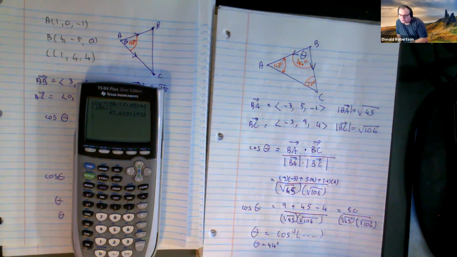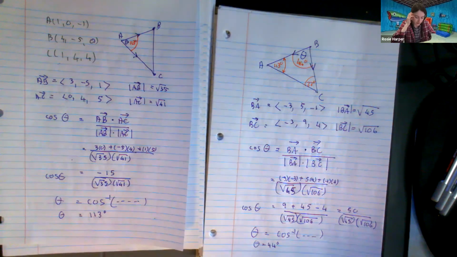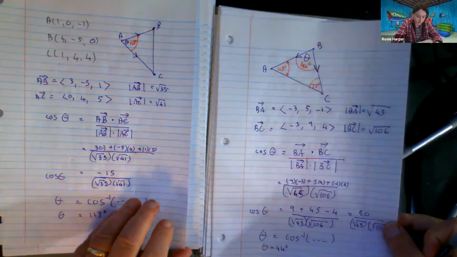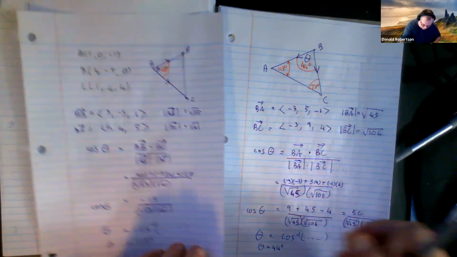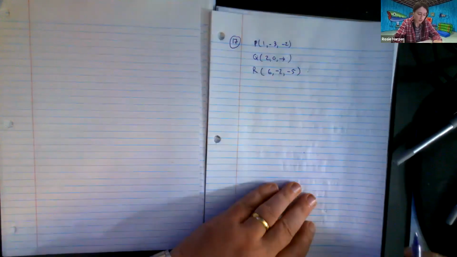And that is pretty much how you do that question. Okay. I was having a lot of trouble on 17 with setting up. Well, okay. What was PQ and right, so 17? It's a triangle with vertices of point P, 1, -3, -2, point Q of 2, 0, -4, and R, which is 6, -2, -5. You're determining if it's orthogonal.